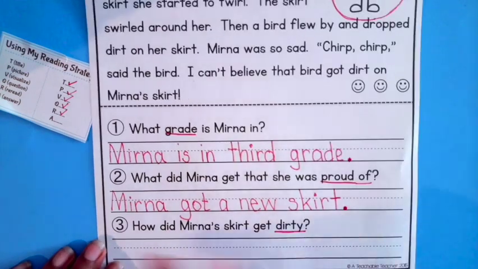So I don't have enough space, so how can I rewrite that? I can say a bird flew by and dropped dirt on her skirt.